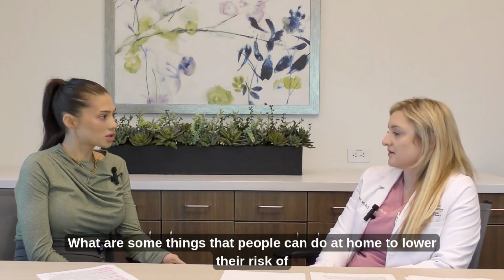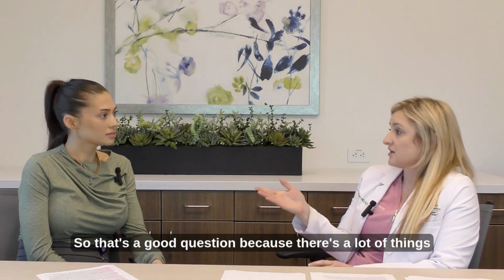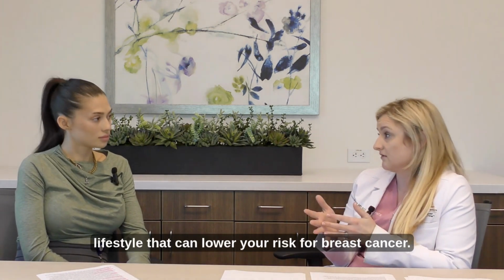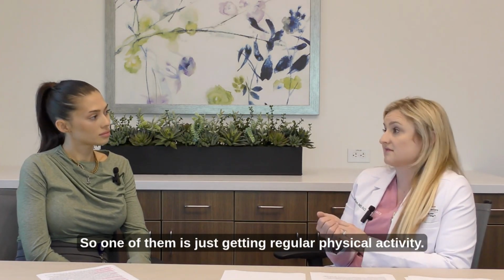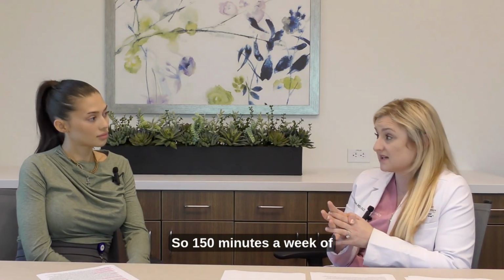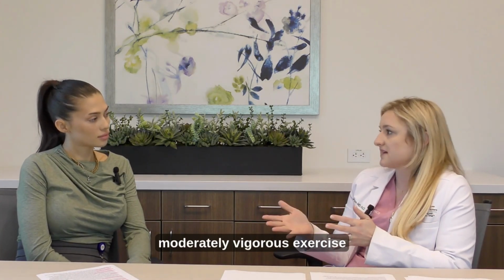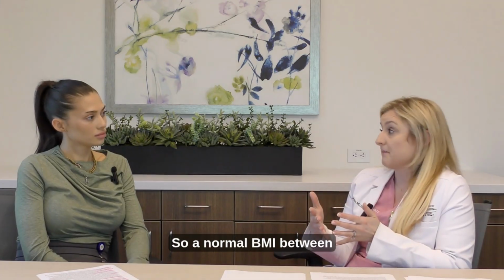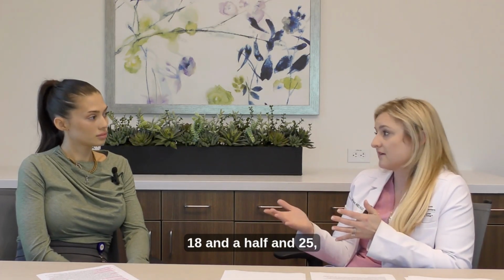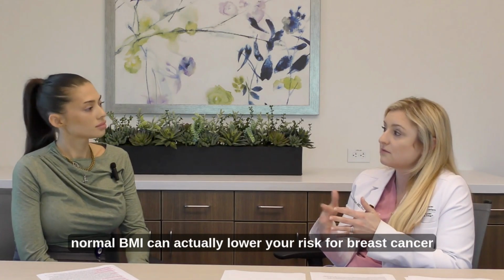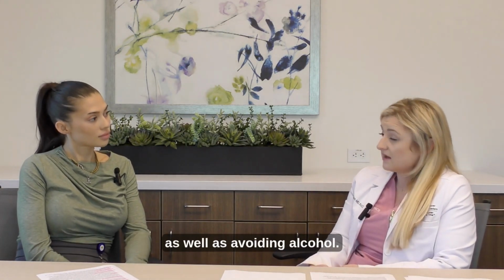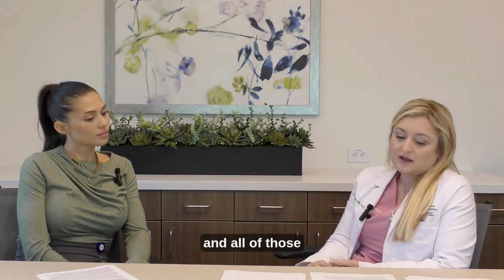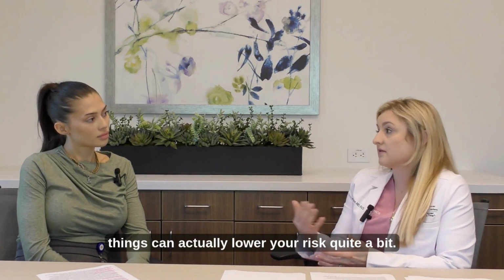What are some things that people can do at home to lower their risk of breast cancer? So that's a good question, because there's a lot of things that you can do in modifying your lifestyle that can lower your risk for breast cancer. So one of them is just getting regular physical activity. So 150 minutes a week of moderately vigorous exercise can lower your risk of breast cancer. Also maintaining a normal body weight. So a normal BMI, between 18.5 and 25, trying to keep your weight at a normal BMI can actually lower your risk for breast cancer, as well as avoiding alcohol. And then of course, smoking cessation if people are smokers. And all of those things can actually lower your risk quite a bit.